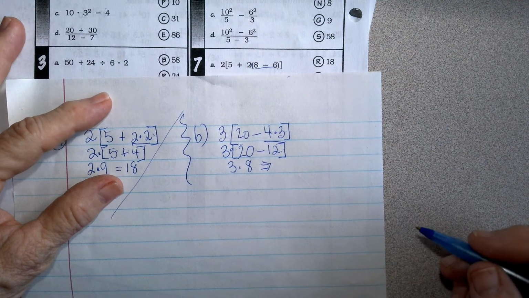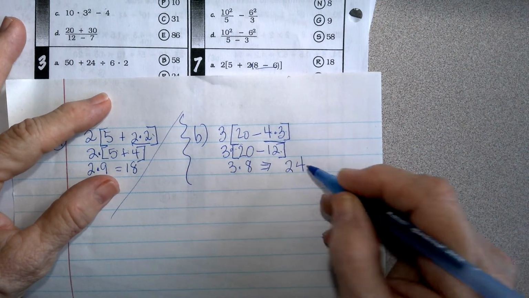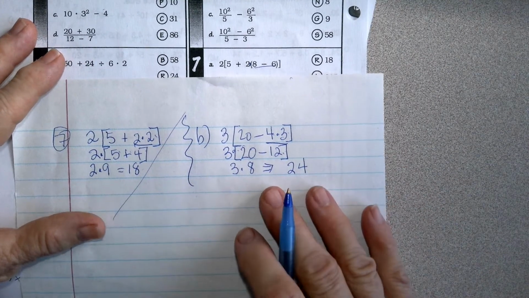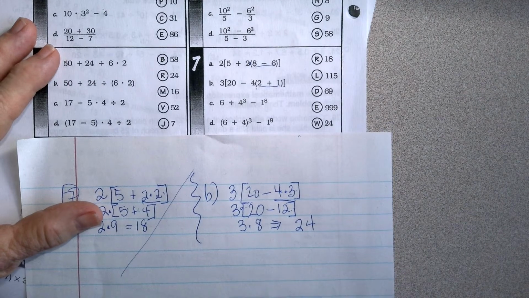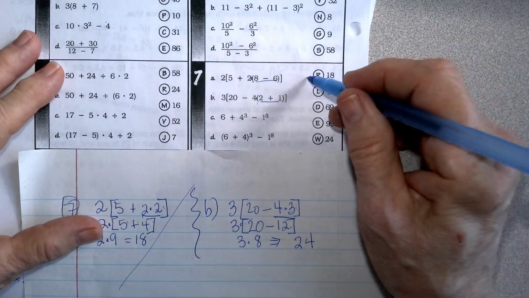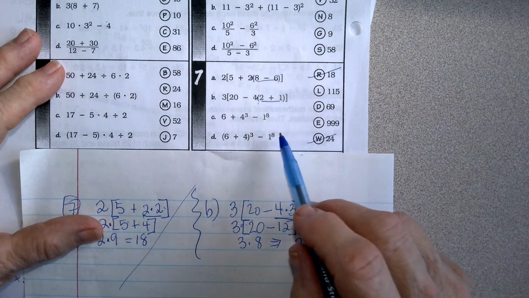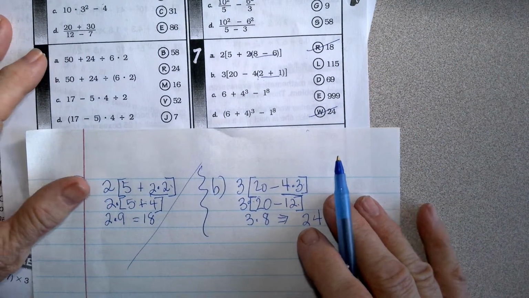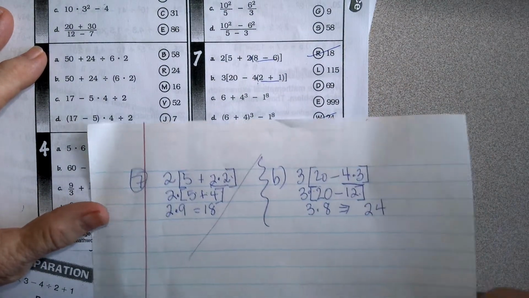And the answer would be what? Is 24. And find those 2 answers. And so we're going to cross off the R. We're going to cross off the 24. And we'll finish this number 7 box. All right.